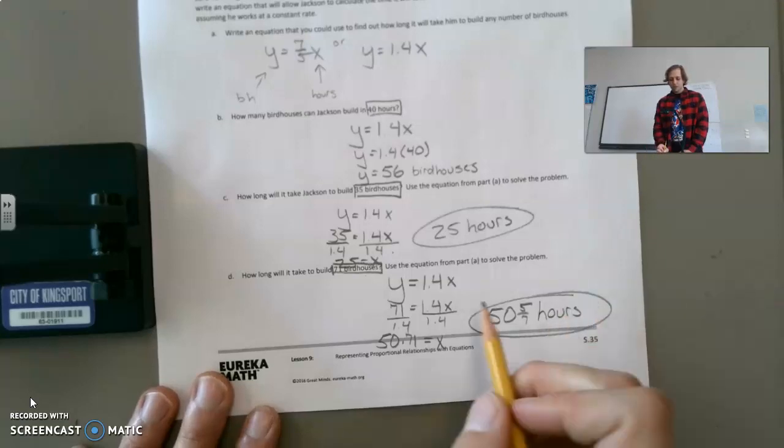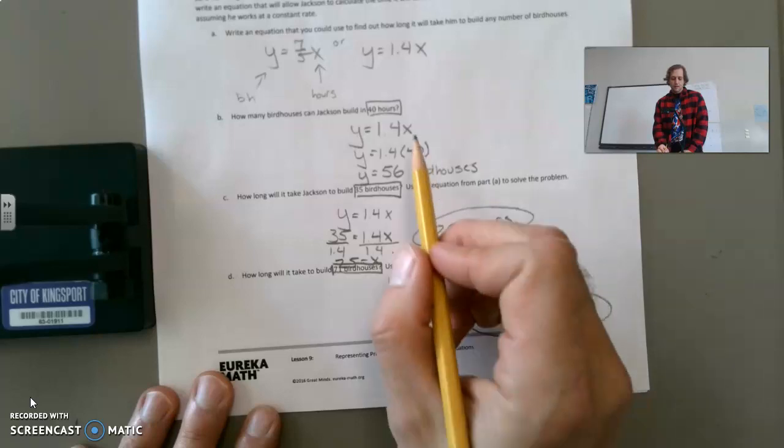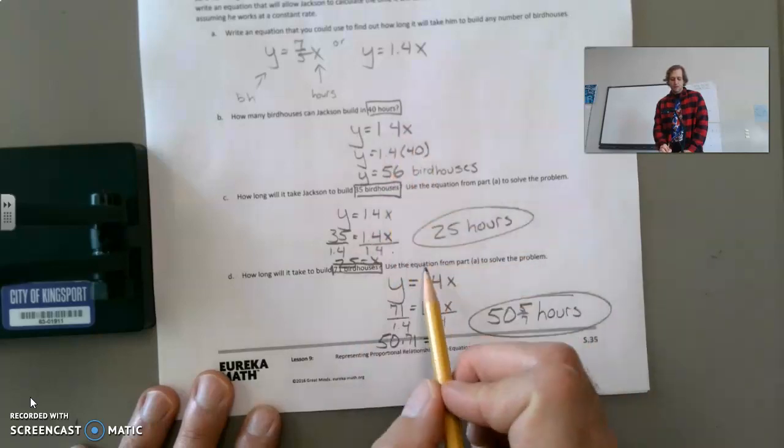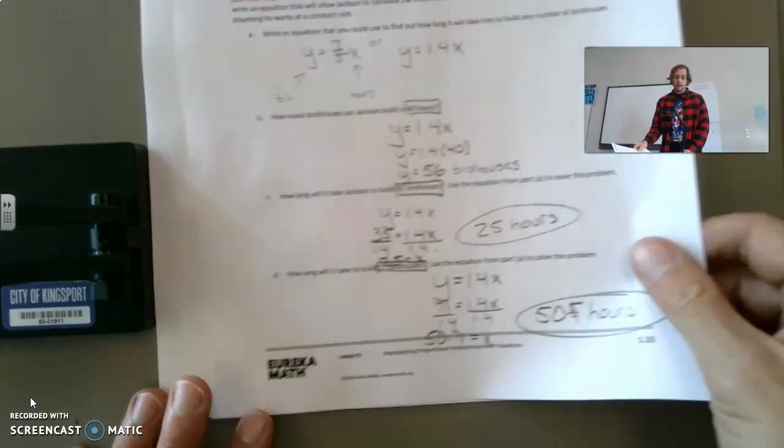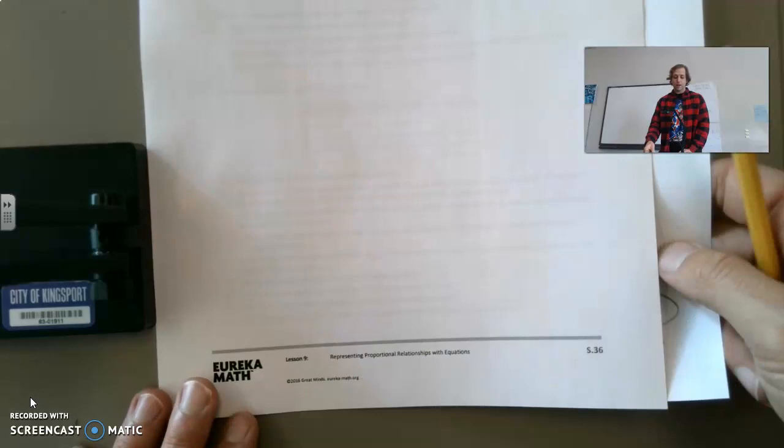Again, I'm just going to take whatever quantity I'm given, plug that in for the appropriate variable, whether it's my X or Y variable, and find the other proportionate quantity.